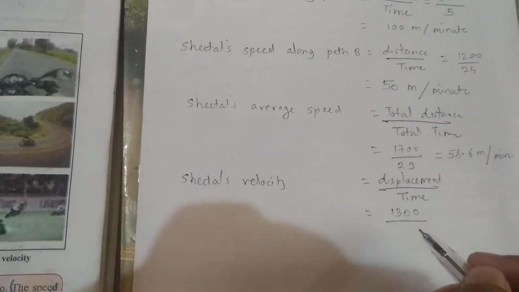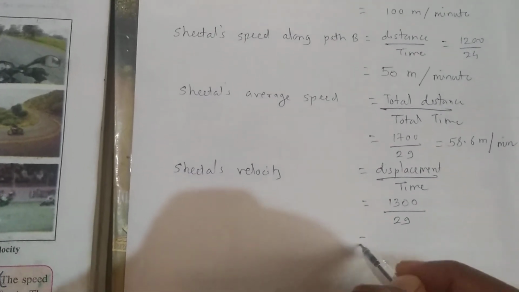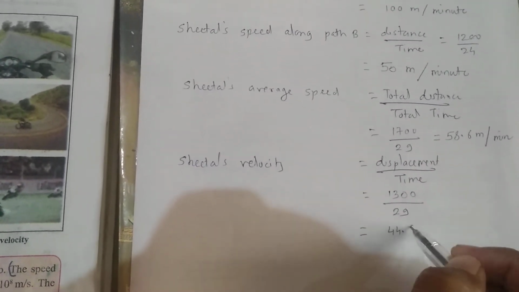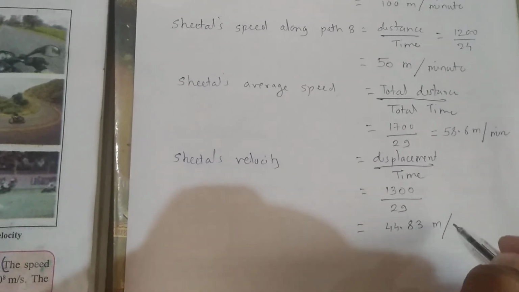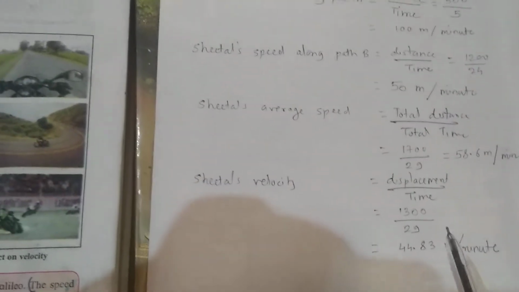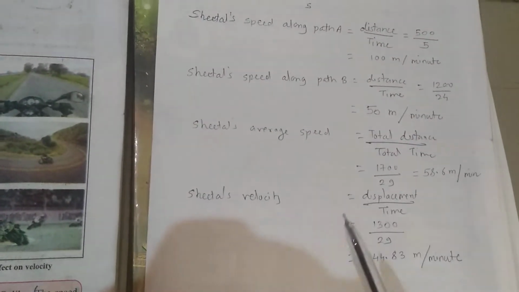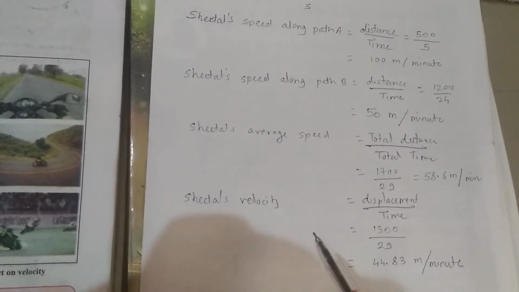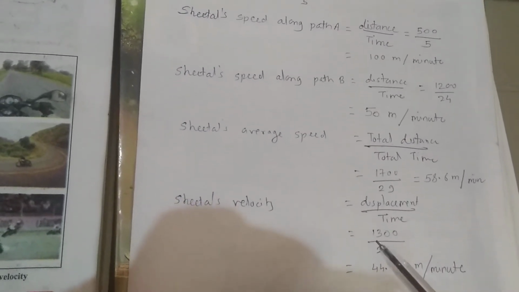Our total time is 29 minutes. If we solve this, we will get 44.83 meter per minute. From this example, we understood that speed depends upon distance upon time and velocity depends on displacement upon time. So we know the definition of displacement, that is the minimum distance between 2 points.